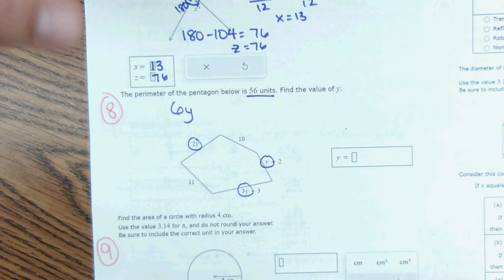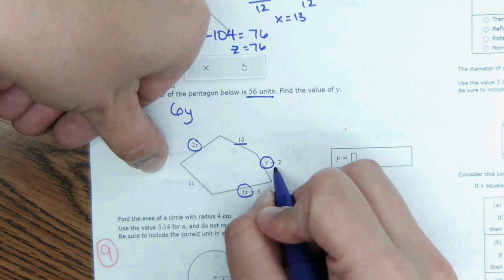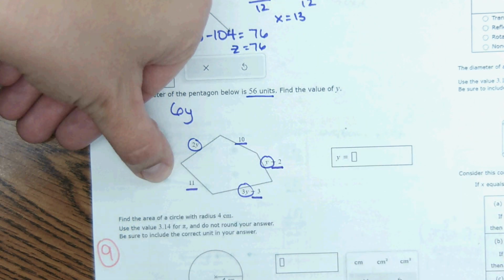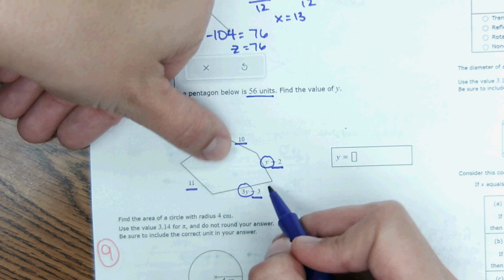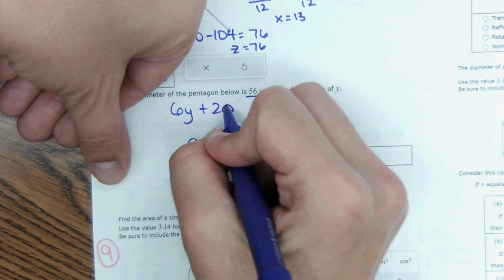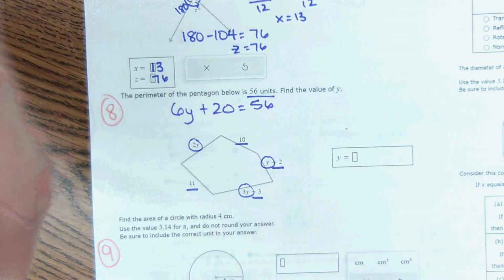And then I'm going to combine the constants. So 10 plus 2 would be 12, minus 3 would be 9, plus 11 would be 20, and then I put that equal to 56.